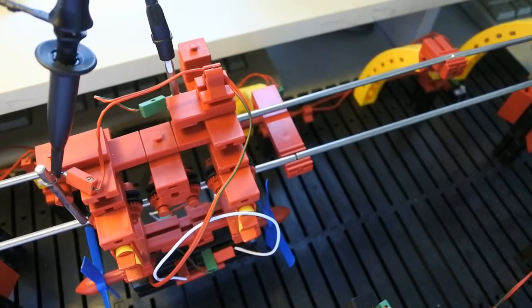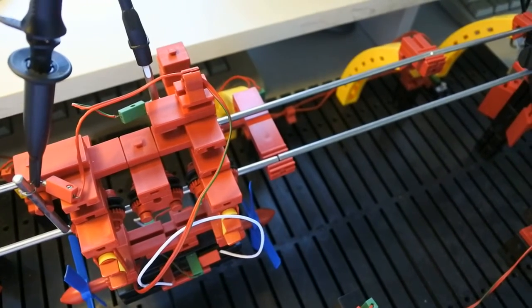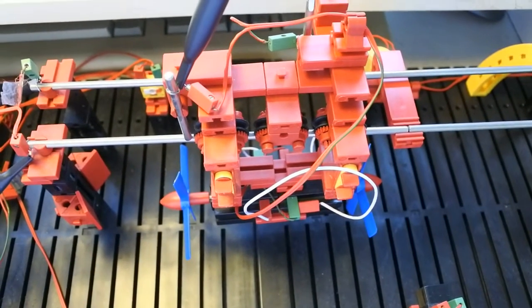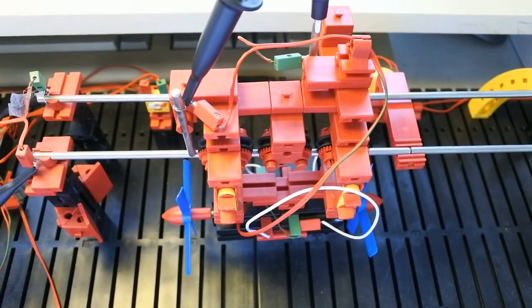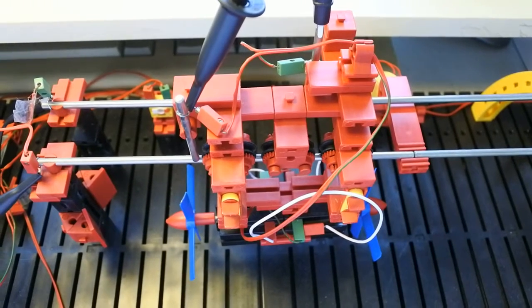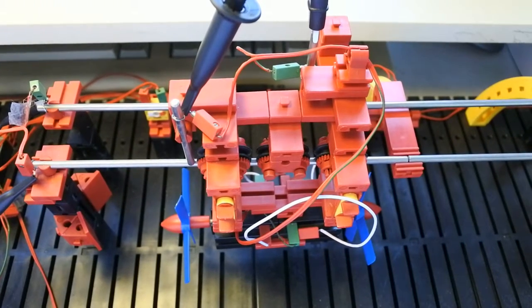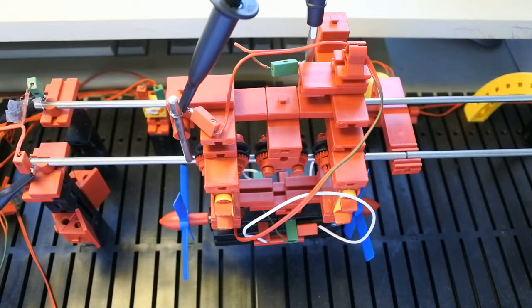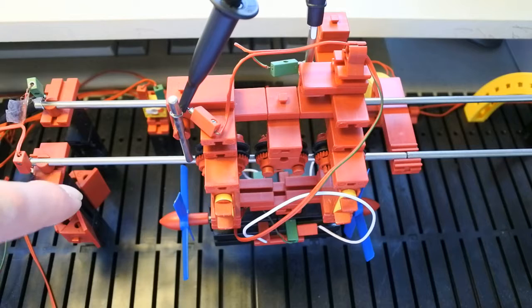Then another comment was, why don't you say goodbye to the propellers and use a pulley system? While that is nice in idea, a pulley system is a completely different setup, of course. I can use a pulley system from this side, from the other side, and then pull them.